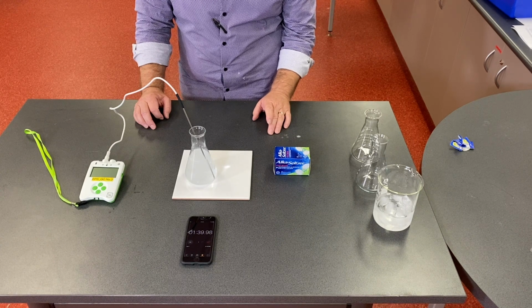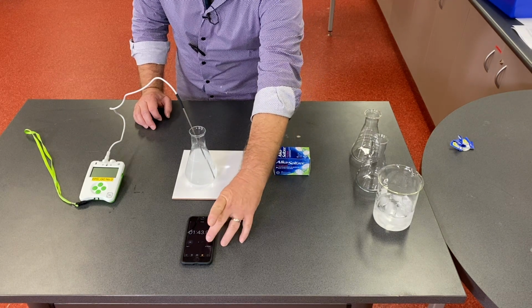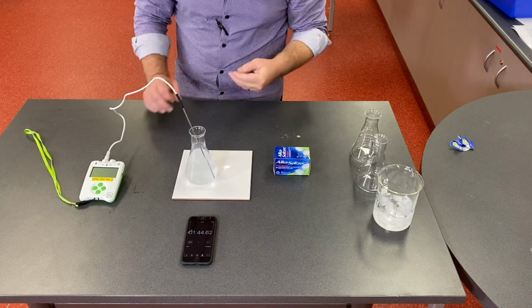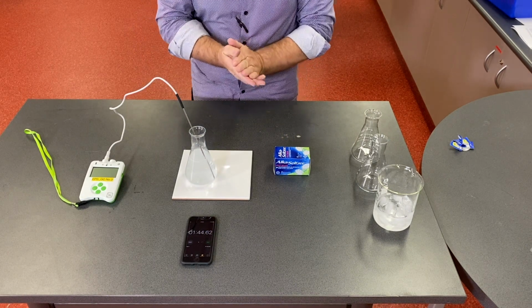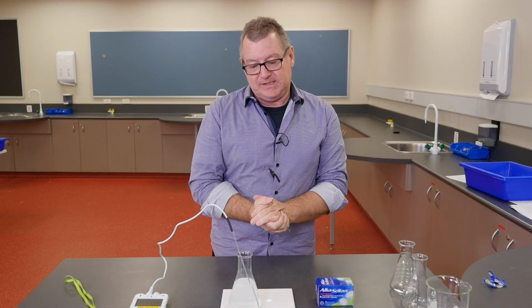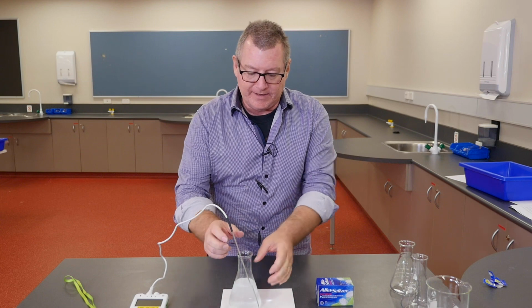And a little bit floats to the top, but there's not much left. And that's it at 1 minute 44.62. So 144.62 seconds at the temperature of 6.3 degrees.